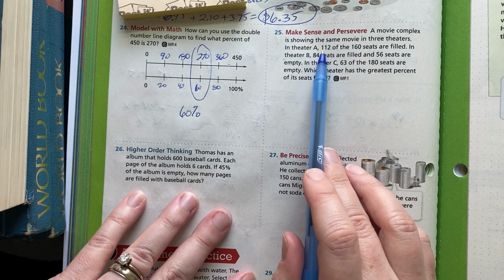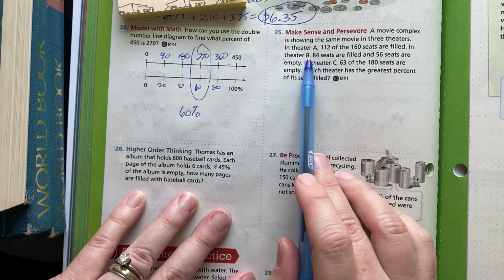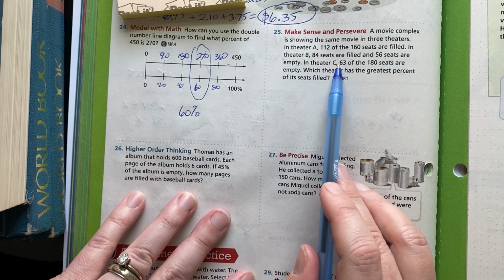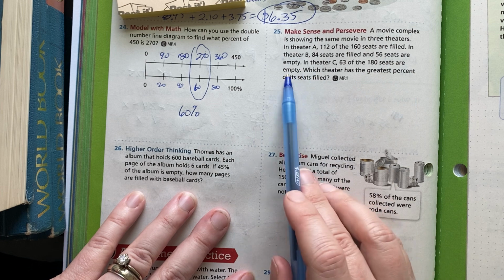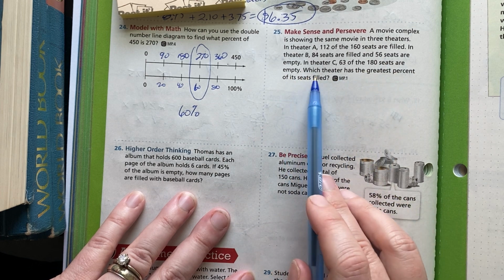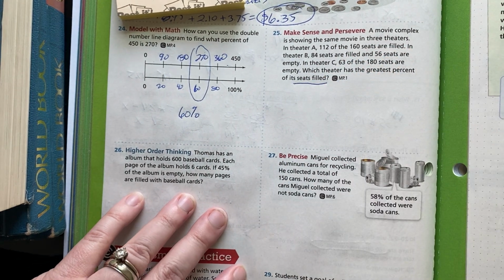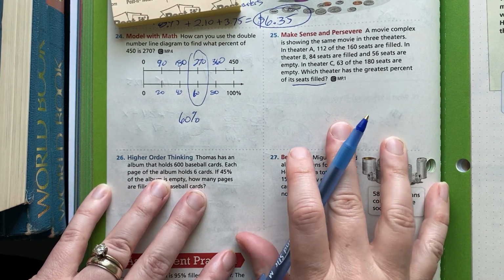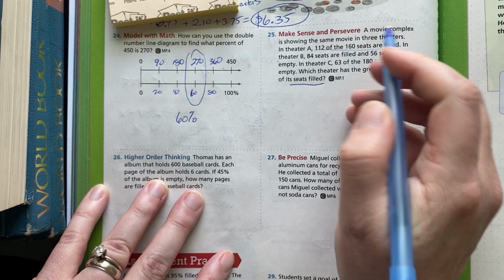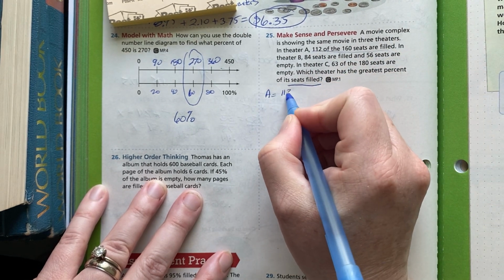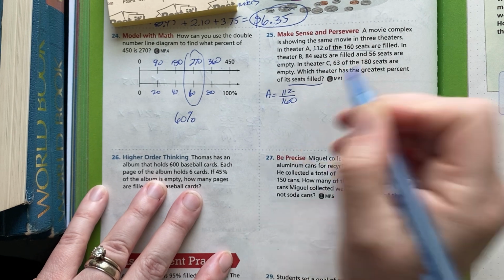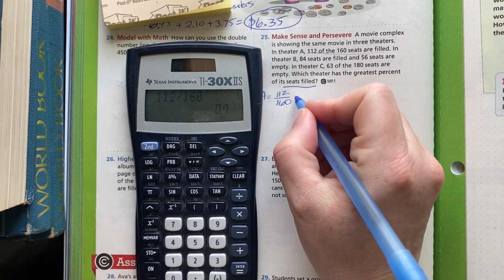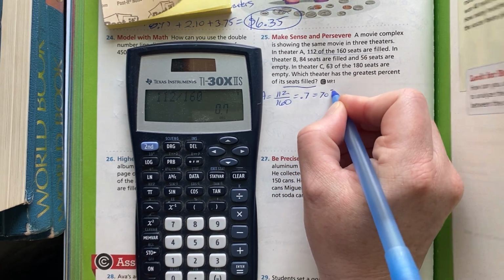In theater A, 112 of the 160 seats are filled. In theater B, 84 are filled and 56 are empty. And in theater C, 63 of the 180 seats are empty. Which theater has the greatest percent of its seats filled? This is a tricky question because they give you different pieces of the information. So seats filled. Theater A, we know how many seats are filled. It'd be 112 out of 160. I'm going to take my calculator, do 112 divided by 160, which is 7/10, where 70% are filled.